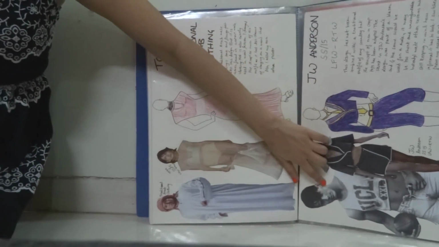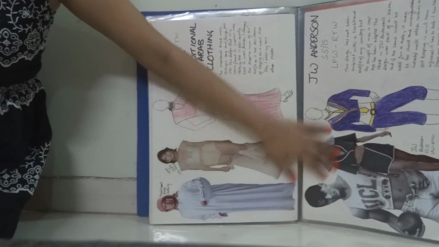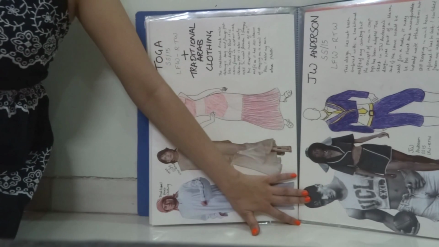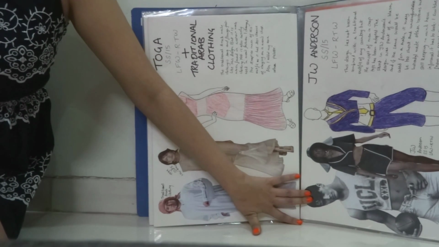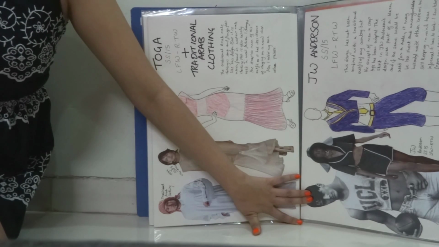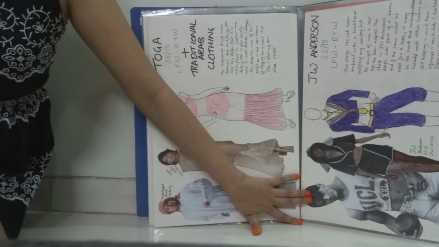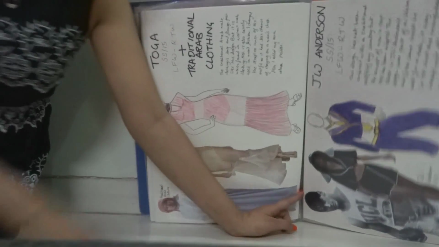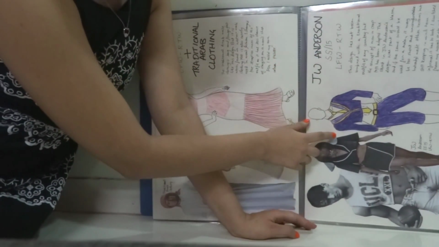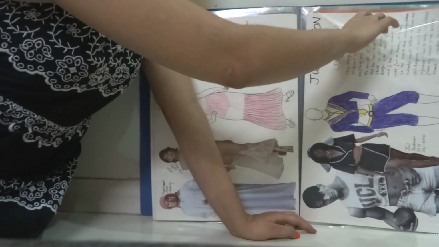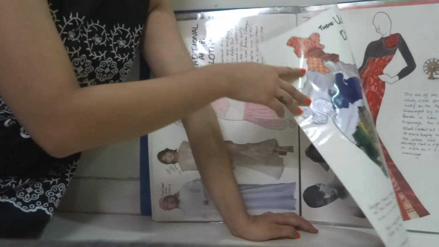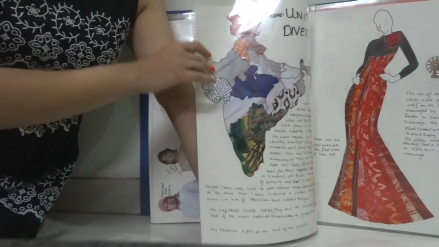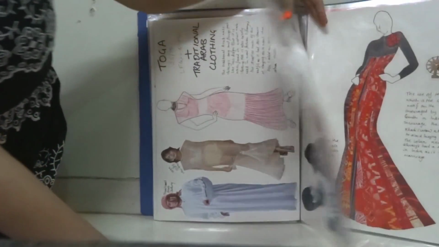And this is not any traditional clothing, but this is just to show that crop tops were also introduced for men. I've written it in my research. It's because there were many gyms which banned men being shirtless. So a lot of them used to wear crop tops. And this design is by J.W. Anderson. And in every project I've actually put 6 designs. And this is my last one.